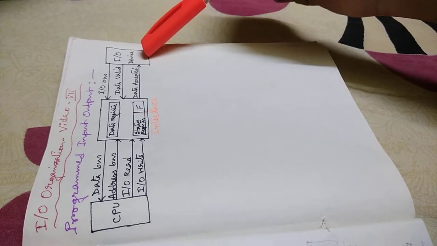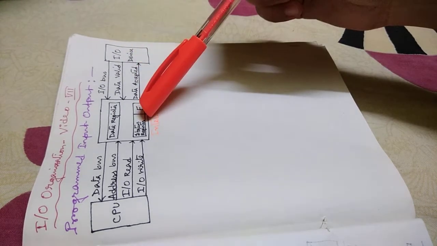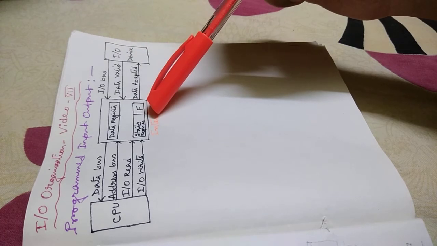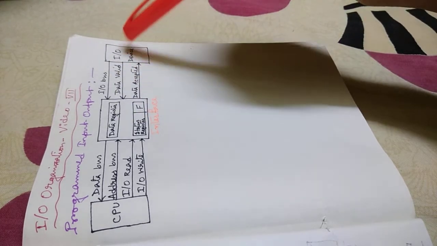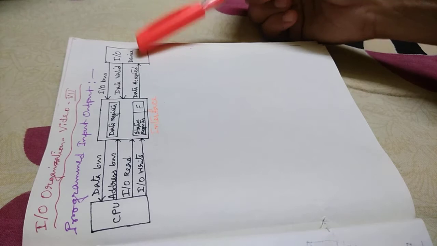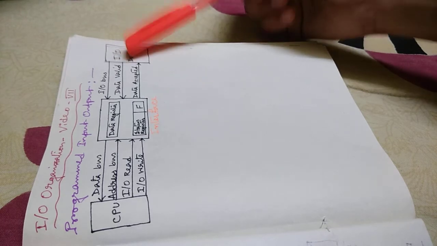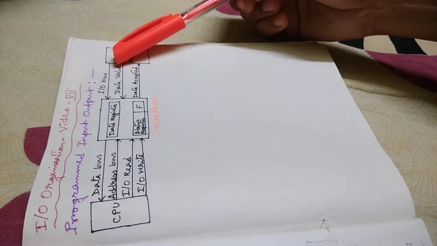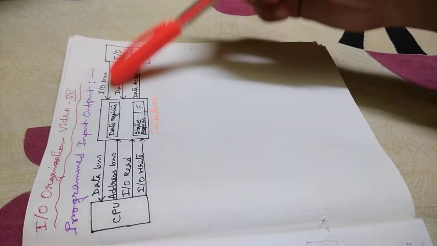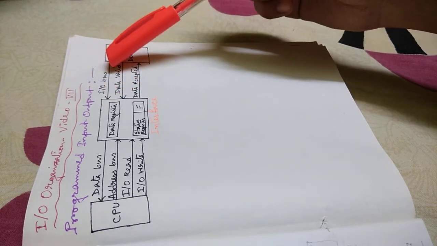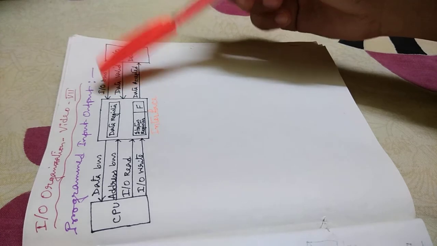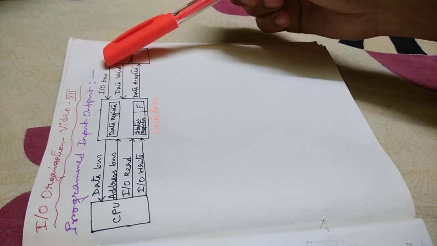Here the IO device is the source unit and the interface is the destination unit. So according to that rule, the IO device, that is the source unit, initiates its data transfer by sending its data into the data bus. Here the name is different, but the function is the same as the data bus, and this is the same as the IO bus, right?